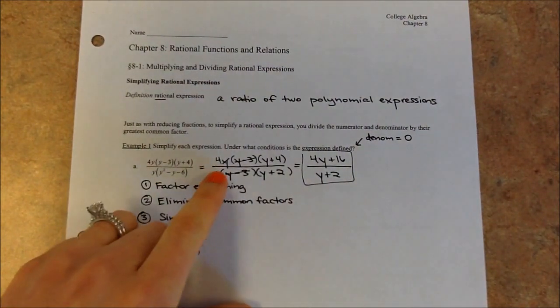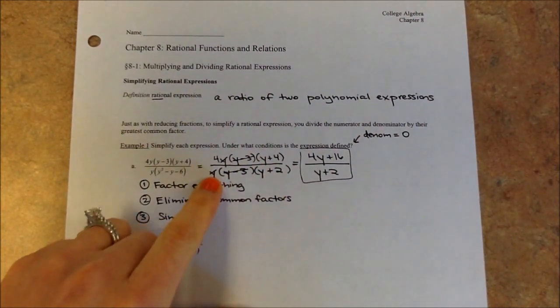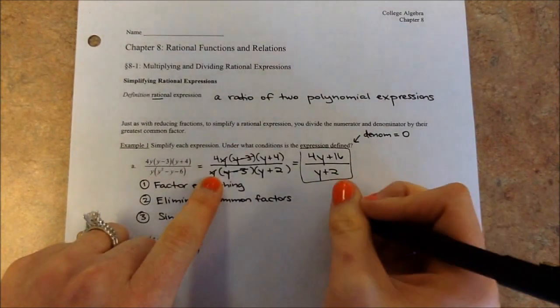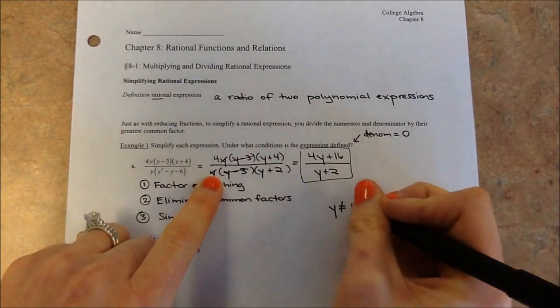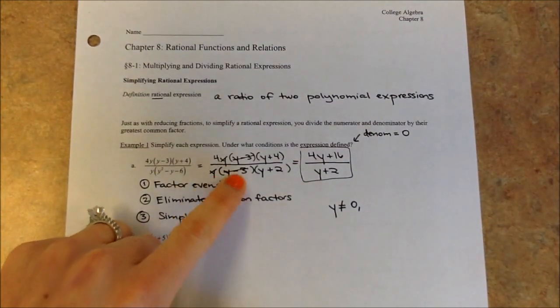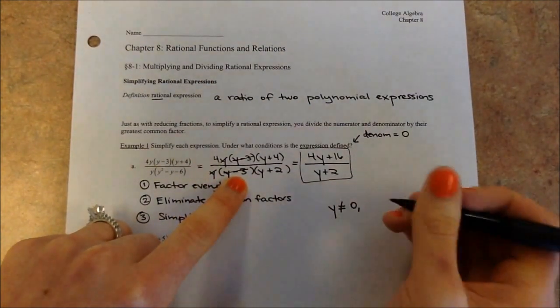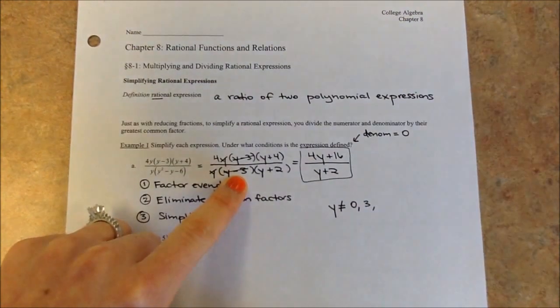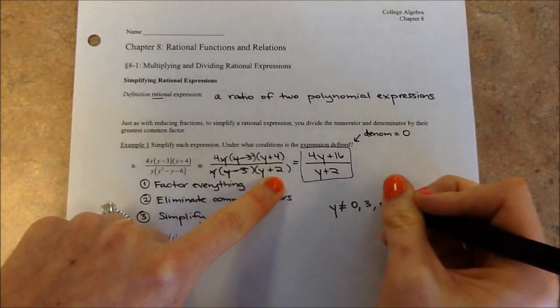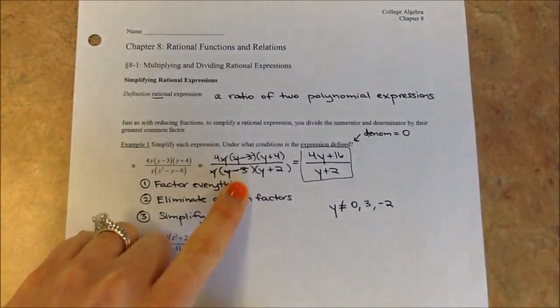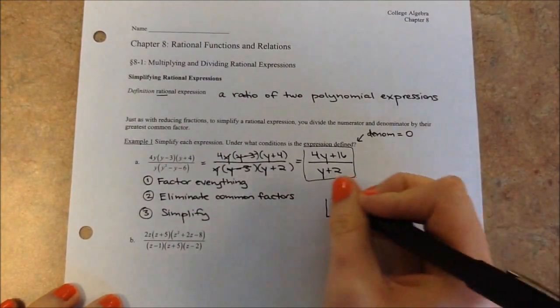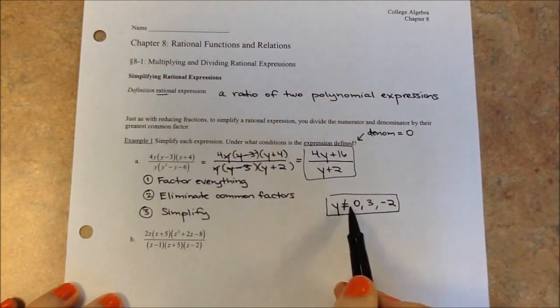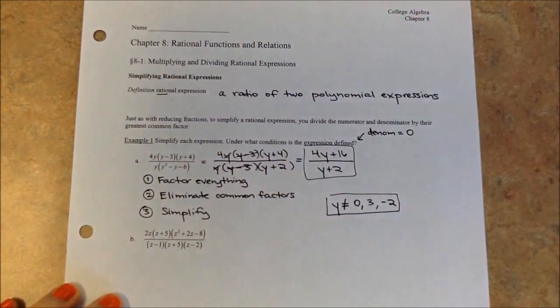Okay, so if we look at this factored version right here, if I set this equal to 0, I just get y equals 0. So I'm going to say y can't equal 0. If I set y minus 3 equal to 0, I get 3. And if I set y plus 2 equal to 0, I get negative 2. So the original one, before you cancel anything out, you set the denominator equal to 0. All right, so this is my expression as long as none of these things hold.